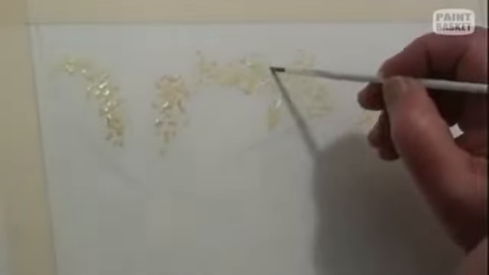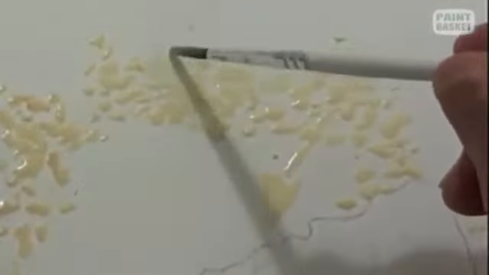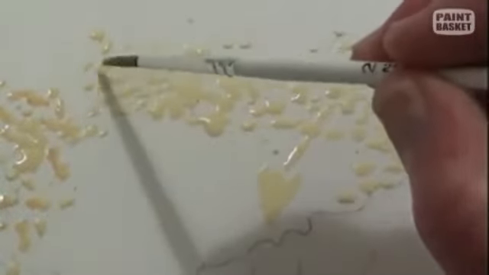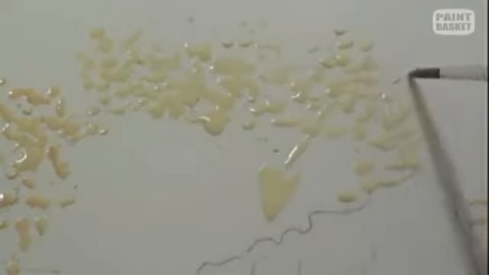I just want to come in with a smaller brush now. Let's wet that. And then I'm going to take some of this up and put some tiny little dots in between. So these give us the bigger ones, and we need a few tiny little bits of the spray. Very carefully, tiny little dots along the edges.